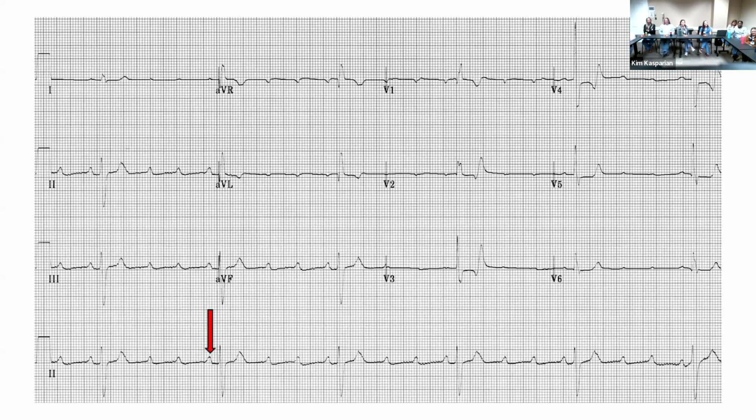So this one, there's our conducted P wave. And like I said earlier, if you see a T wave that looks suspiciously pointy, you should be suspicious that there might be a P wave in there. And in this case, there is, and it marches out perfectly.